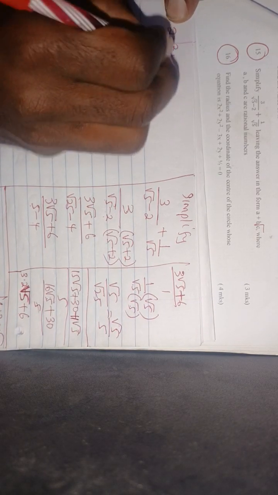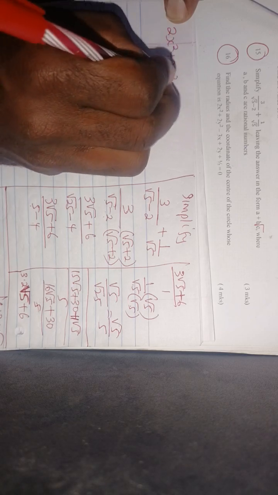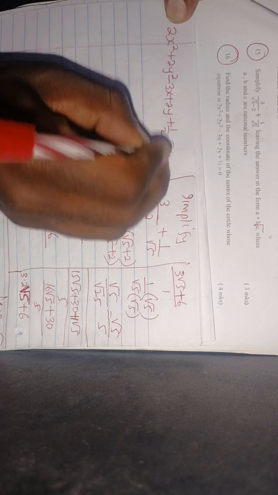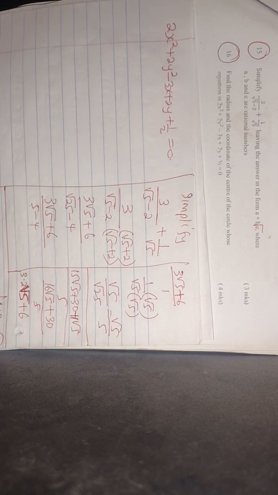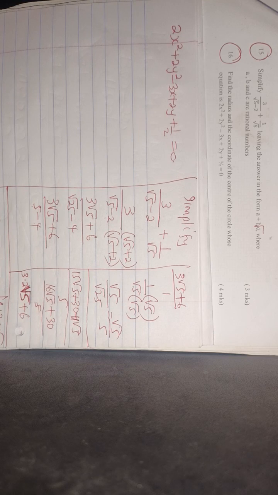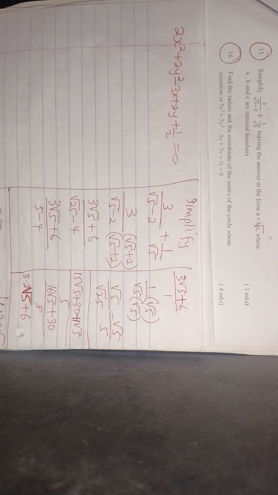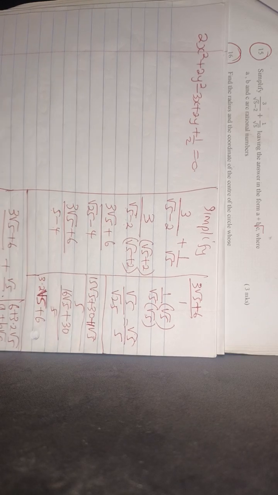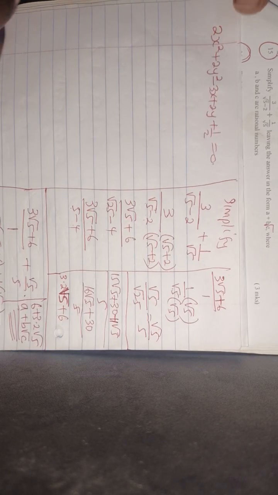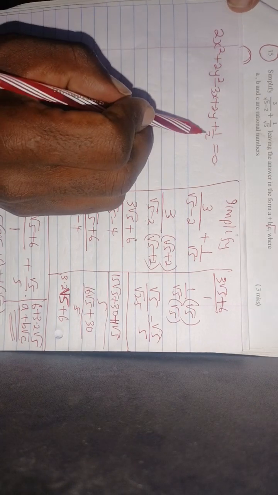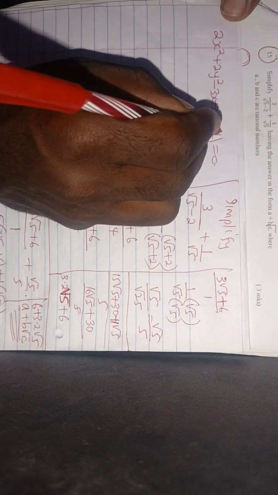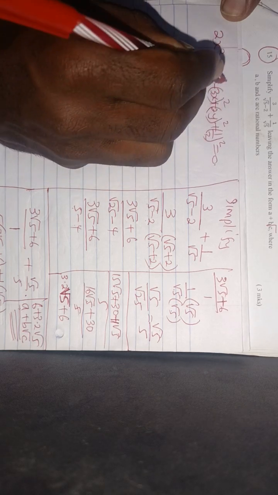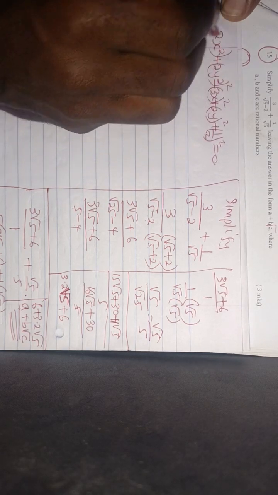2x squared plus 2y squared less 3x plus 2y plus a half is equals to 0. We want to get the radius of a circle with such an equation and get the coordinates of the center of that circle, the coordinates in terms of x and y. So we can proceed from here. Let's remove this fraction. We can multiply all through by 2 to remove the denominator. It will make our work much easier for us to work out this question.